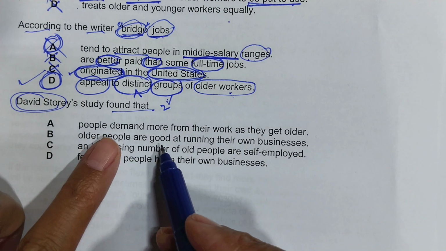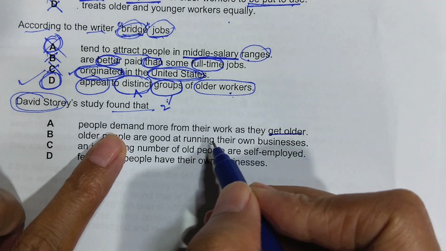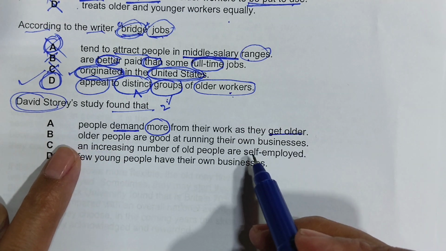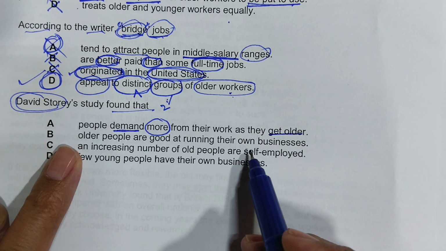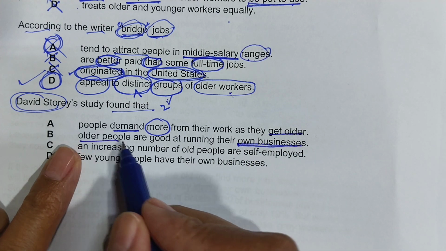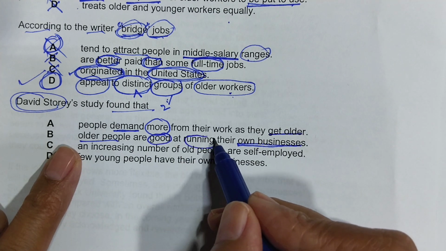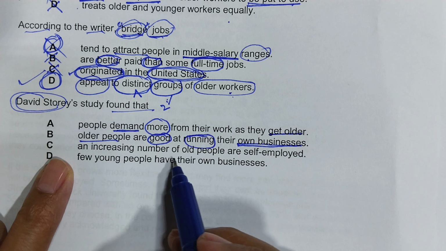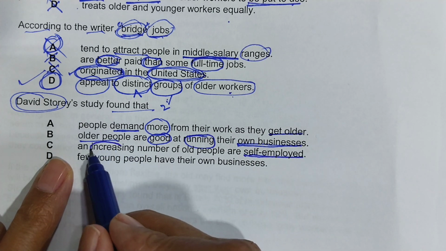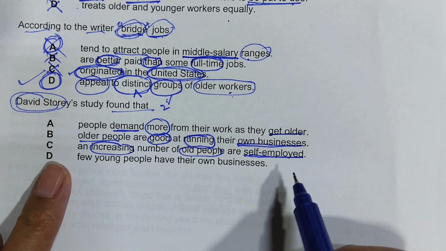People demand more from their work as they get older. More. They are talking about more from their work. Okay, older people are good at running their own businesses. Talking about the older people, good. So running will also be a keyword. An increasing number of old people are self-employed. Self-employed, increasing number of old people.